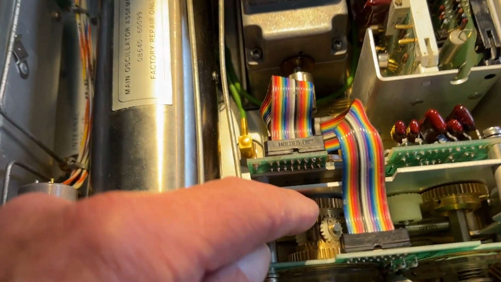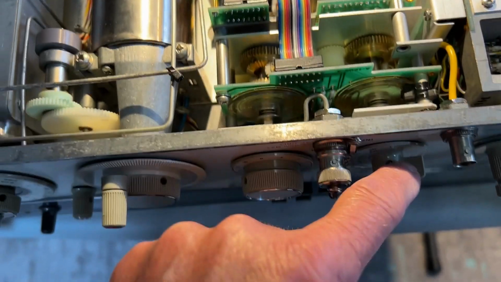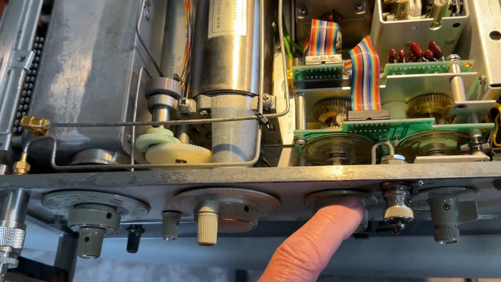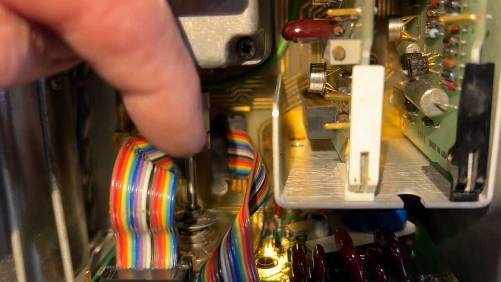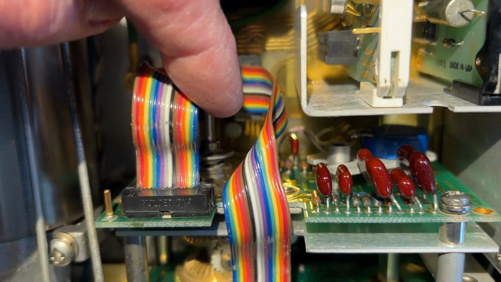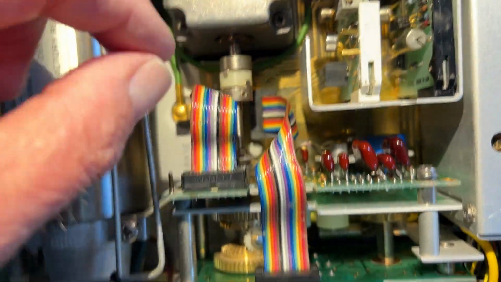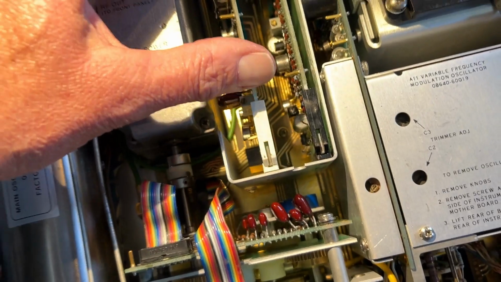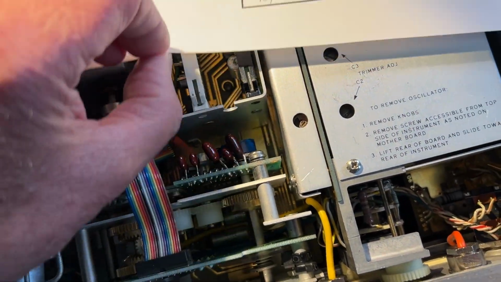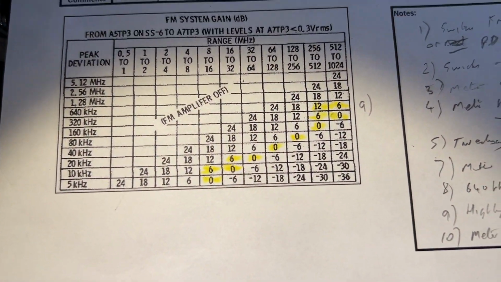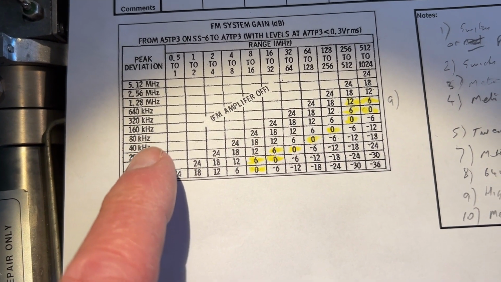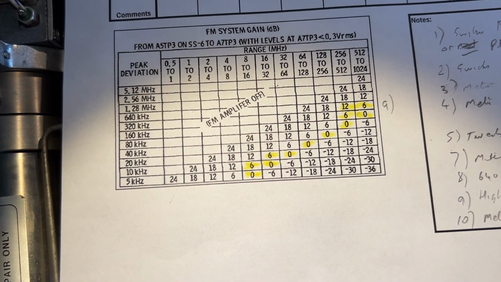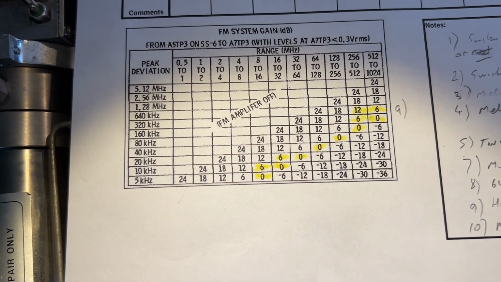And what the differential mechanism does is allow this knob, the peak deviation knob, and the range switch to both control the rear switch wafer, which is a 4-wiper switch wafer back there. And that controls the gain of the FM modulation amplifier, which is this circuit board here. And there's a little table in the manual that explains how much gain is necessary for each combination of peak deviation and which range it's set to.